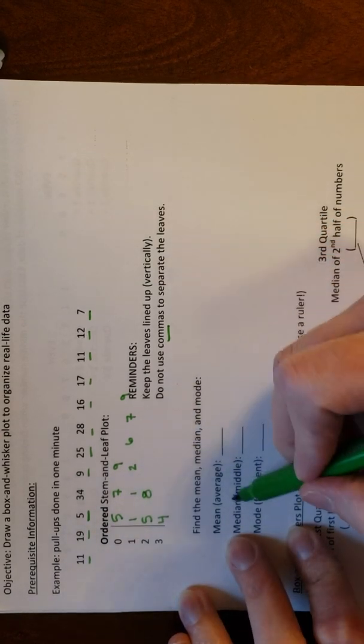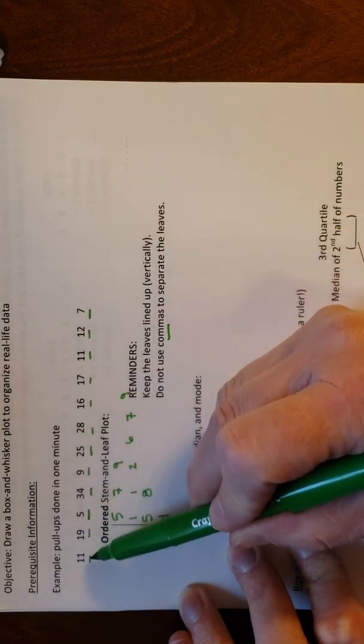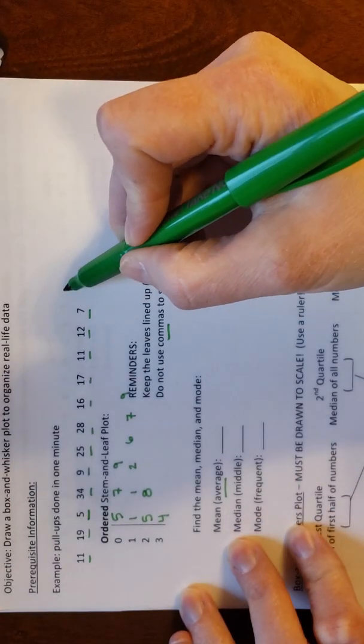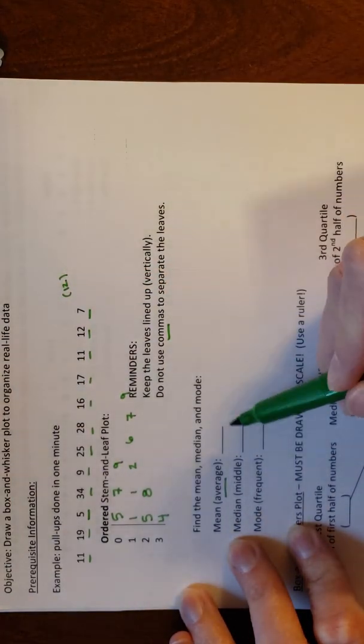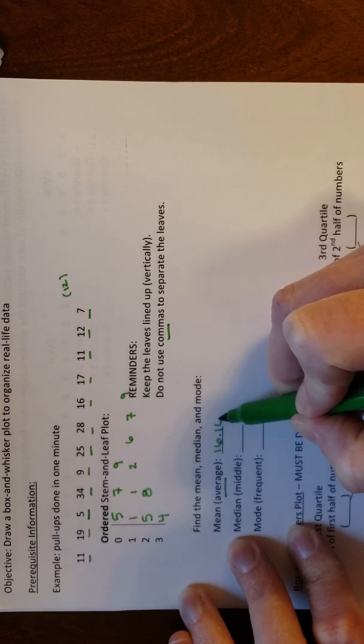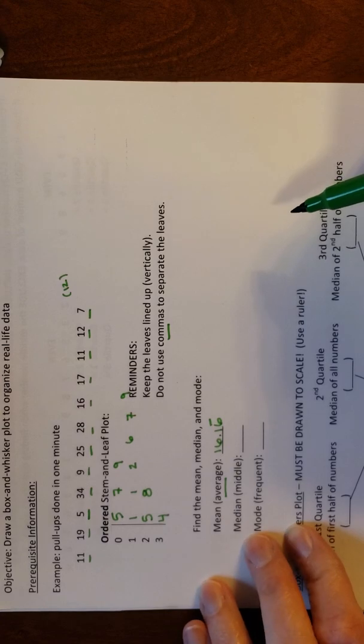The mean is the average, so add them all up and divide by 1, 2, 3, 4, 5, 6, 7, 8, 9, 10, 11, 12 numbers. And I believe if you take the time to do that, you'll get 16.16 repeating. To condense this, I found that ahead of time.